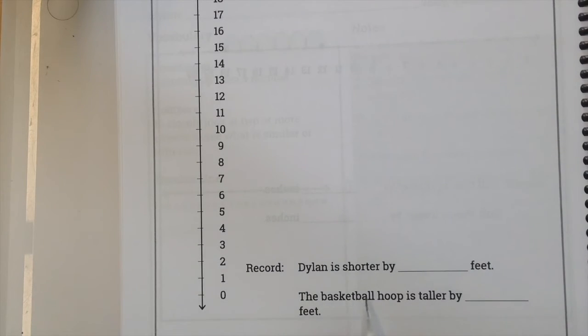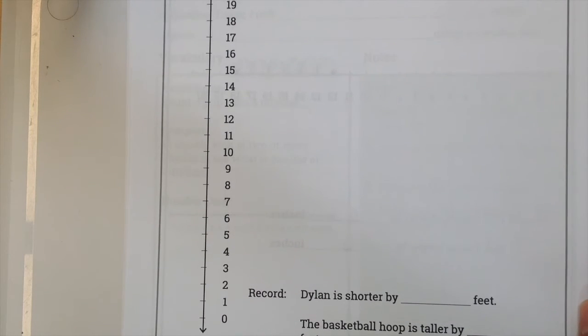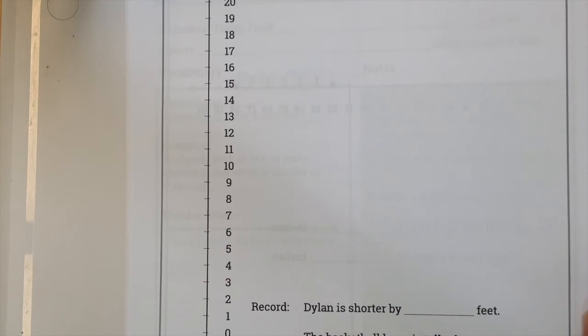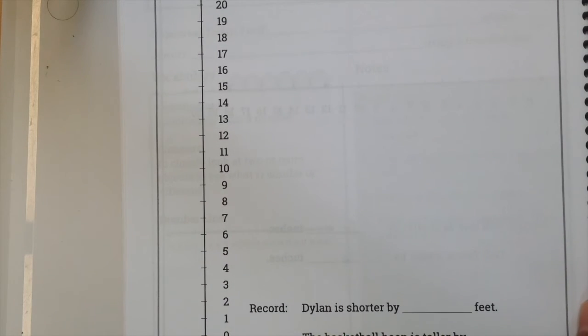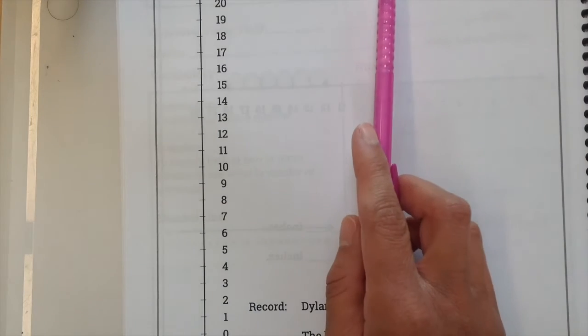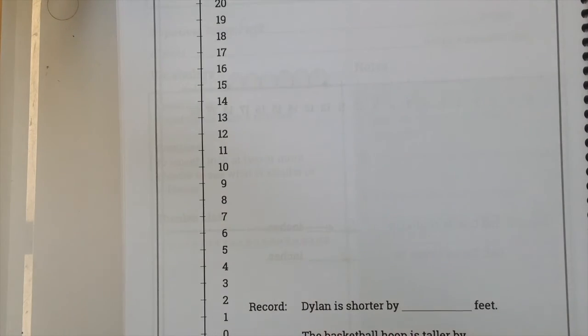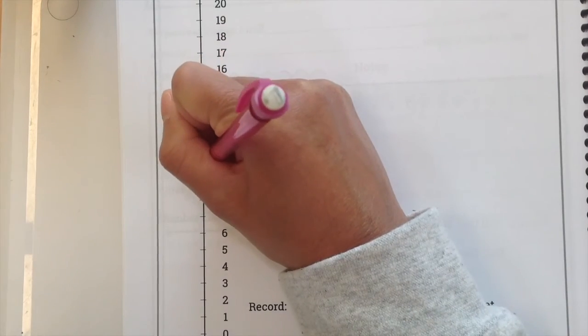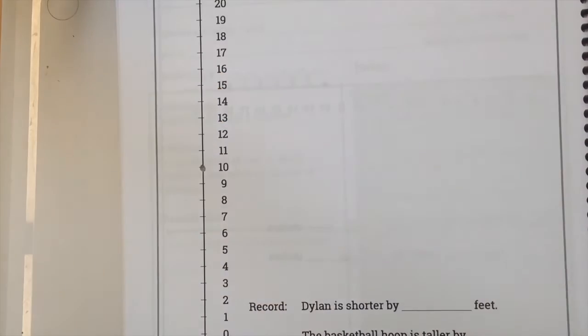So I can't fill this part out until I do my number line. So it's kind of hard to get the full number line in the picture here, but I'll do my best. Okay, down at the very bottom, that's our 0. And then up at the top, that's getting cut off, that's our 20. So I'm going to mark my 2 measurements on my number line. The first measurement that I'm going to mark is the basketball hoop's measurement, which was 10 feet. So I find 10 on the number line, and I put my dot at 10.